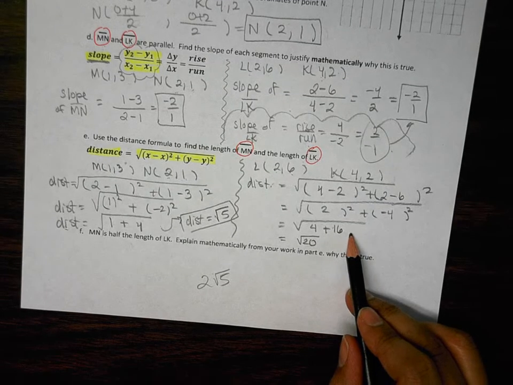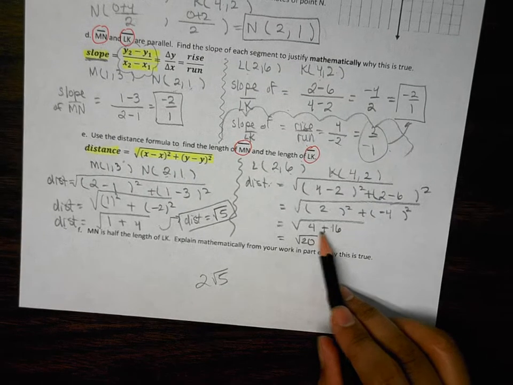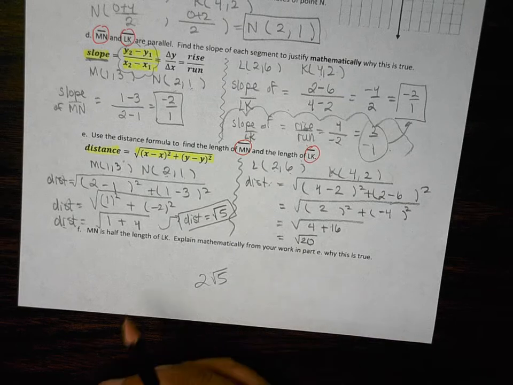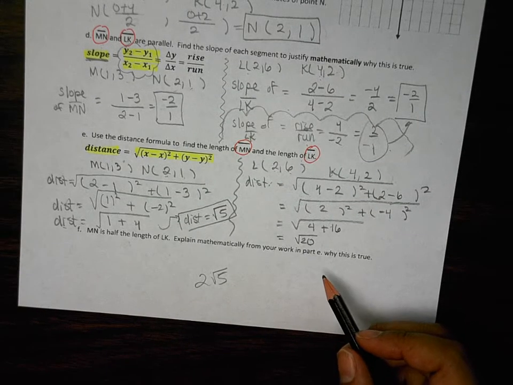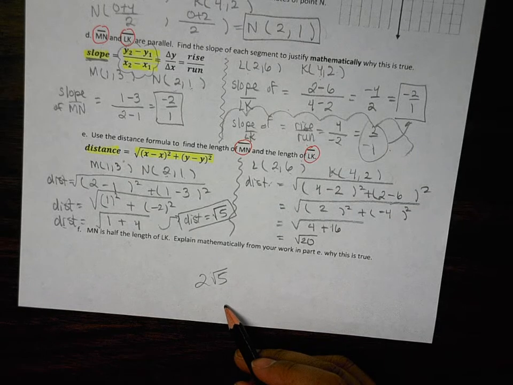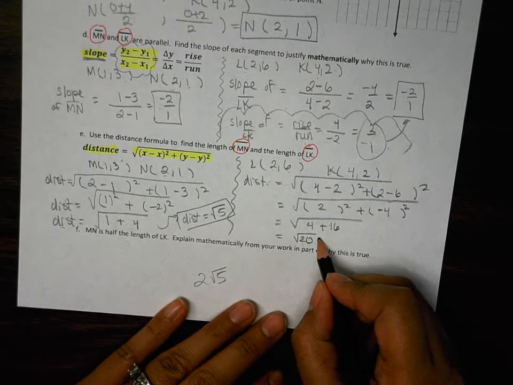I'll often have kids ask, well, can I square root each one? The perfect squares? No, you cannot. Order of operations, you have to add them first and then square root. Gosh darn it, what did I get? Root 20, and is that 2 root 5?